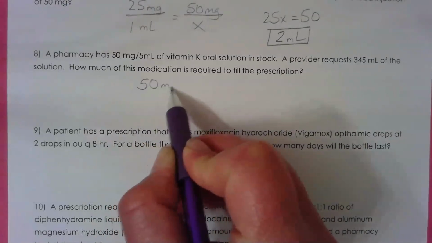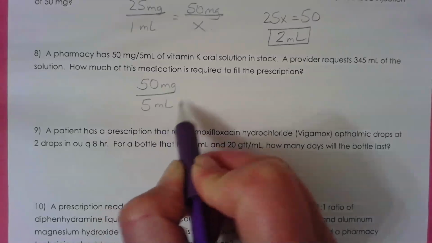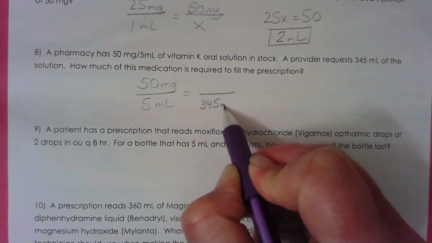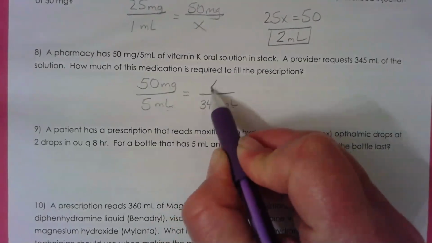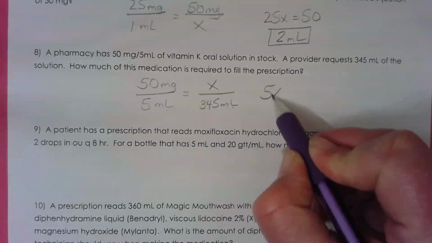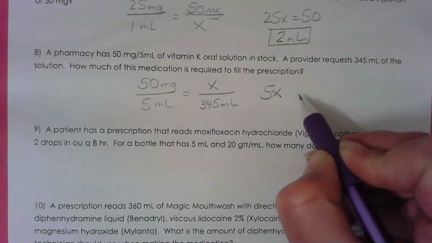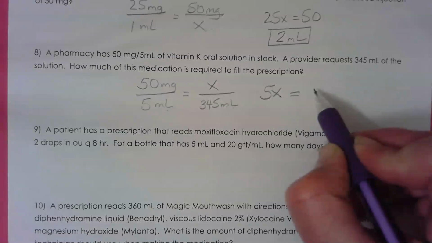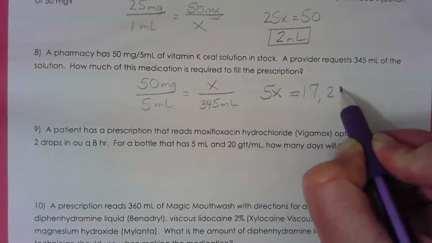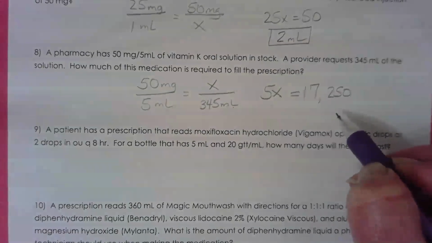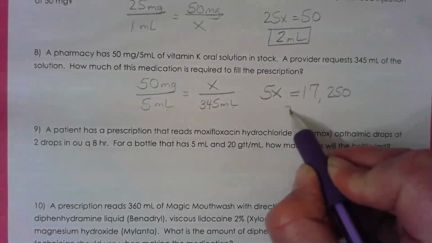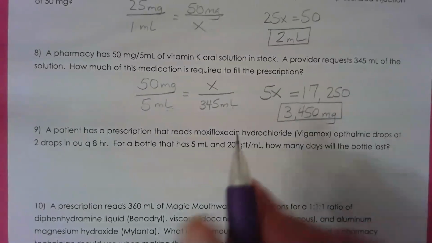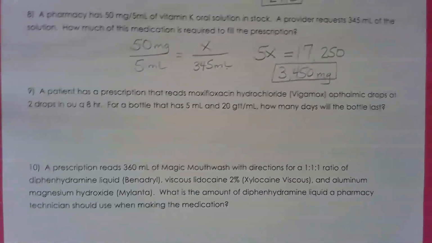So we've got to figure out how much med we need if we're going to make this bigger amount. We've got 50 milligrams for every 5 milliliters, but he wants 345 milliliters. So we're going to put this down here because we have to keep the same thing over here, and this is going to be our x. So we end up with 5x equals, what's 345 times 50, is 17,250. And then you do the dividing, and you end up with 3,450 milligrams.